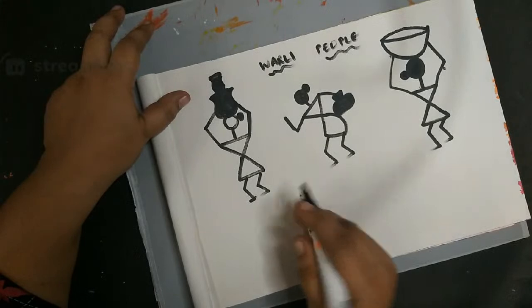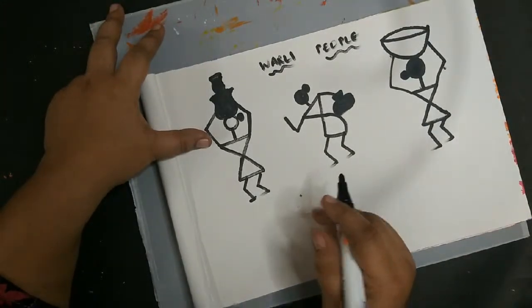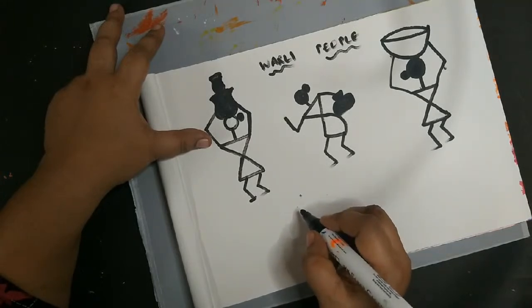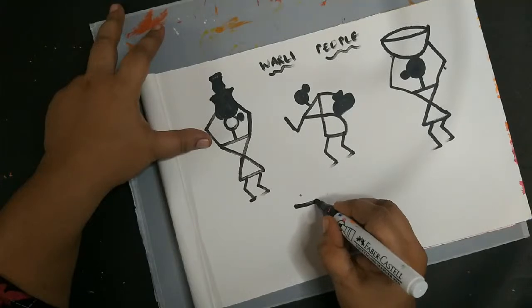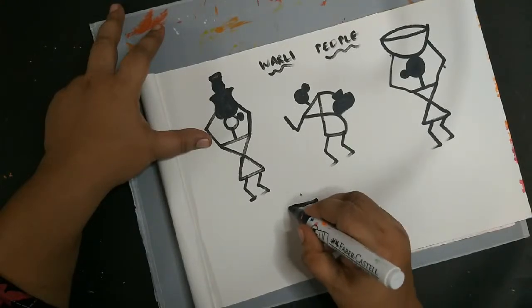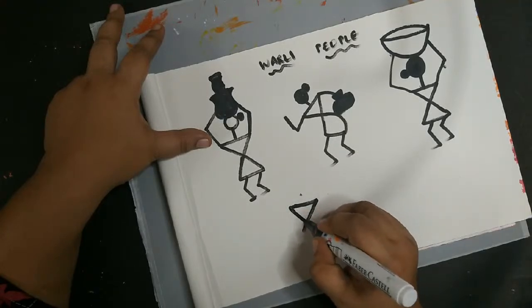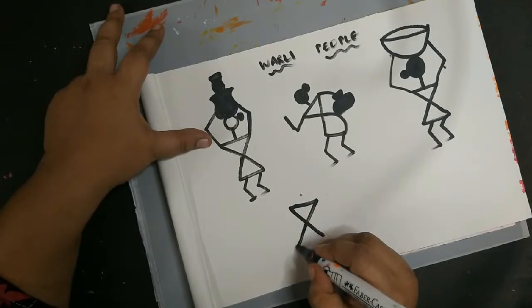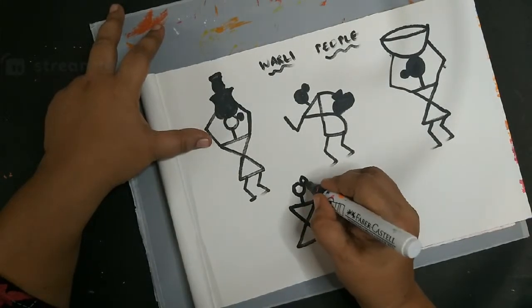Now women sitting by fire. They make that chula, open fire cooking. So that kind of lady, when she sits on the floor and tries to heat the water for cooking, how to do that? Her head.